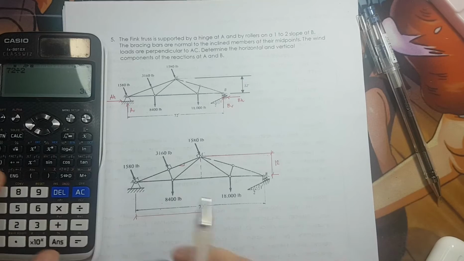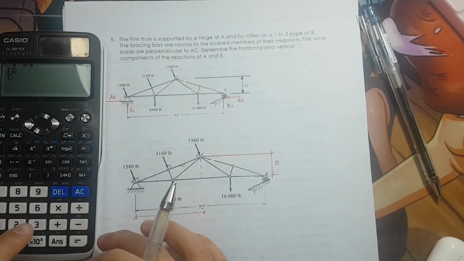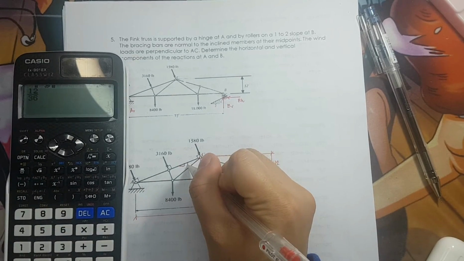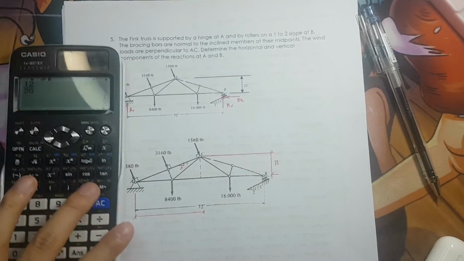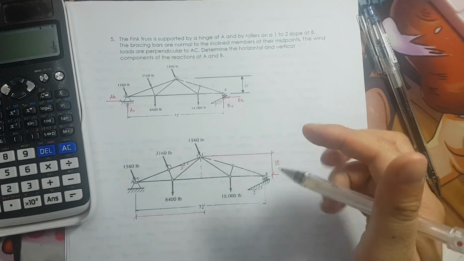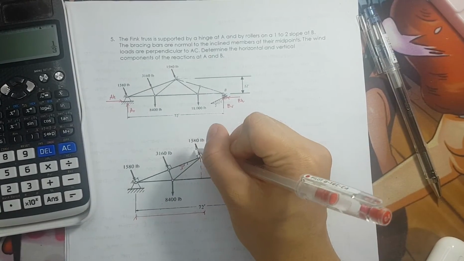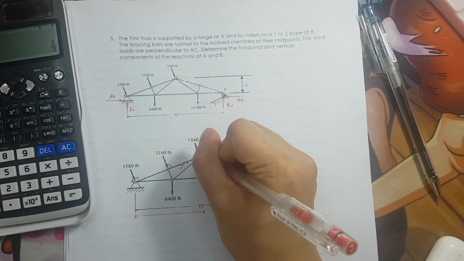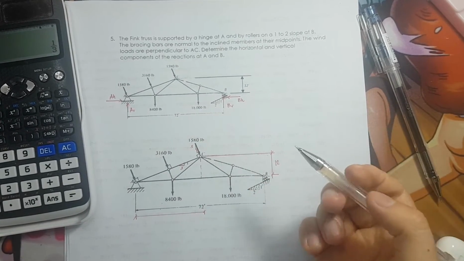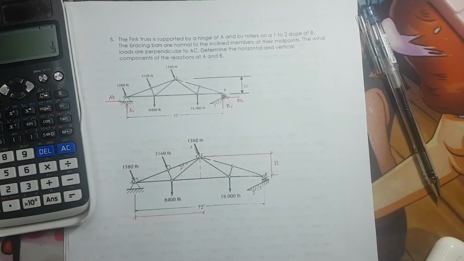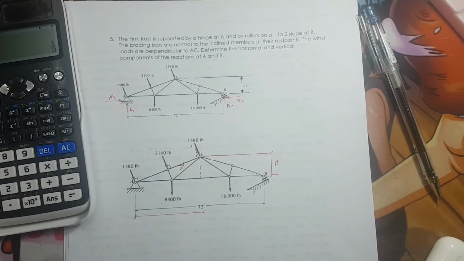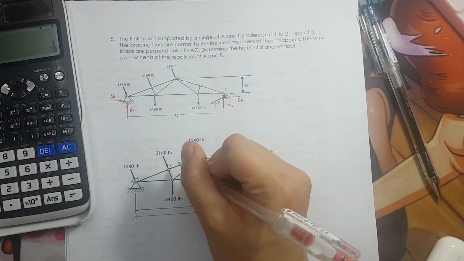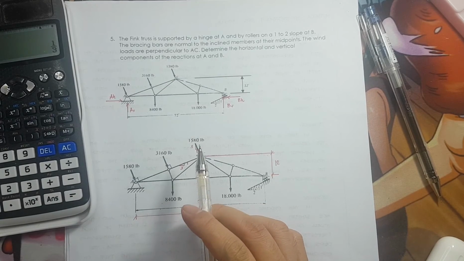So the slope here is 12 divided by 36, 1:3, 1 vertical, 3 horizontal. Since the loading here is perpendicular with respect to AC, then we will be having here 1 horizontal, 3 vertical. They will exchange. So that will be our slope.